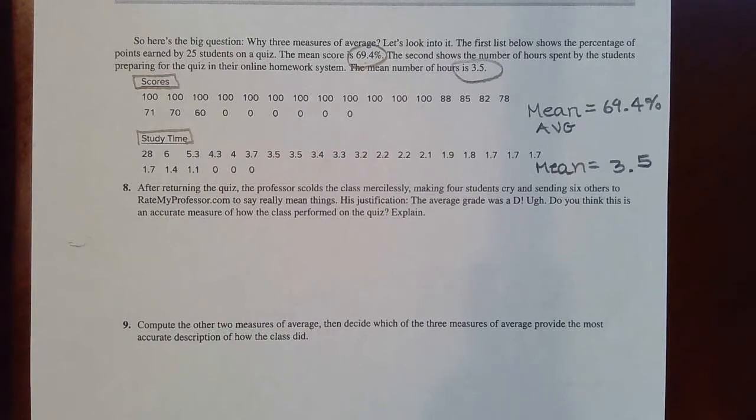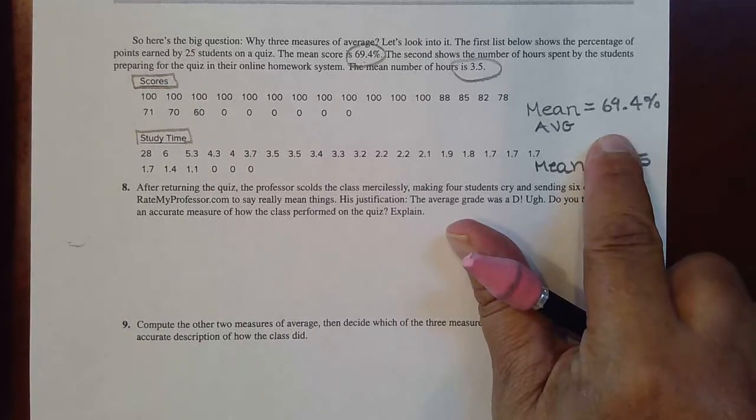His justification, the average grade was a D. Do you think this is an accurate measure of how the class performed? Well, probably not, because that's what I was trying to explain to you when I first started going over this section. Now you're being asked to really analyze instead of robotically doing a calculation and just saying, wow, the class did really bad. If that's the class average, that's really bad.